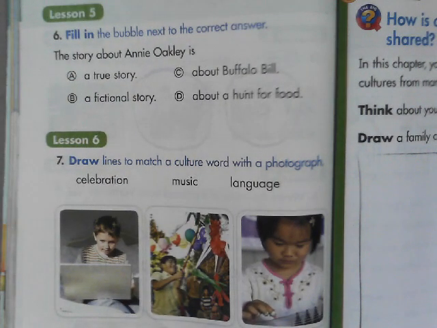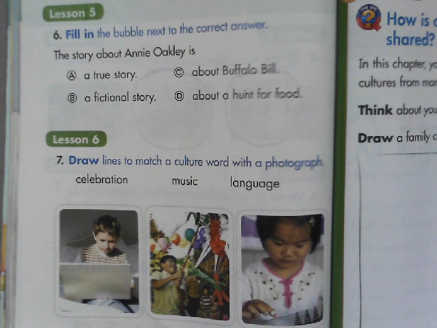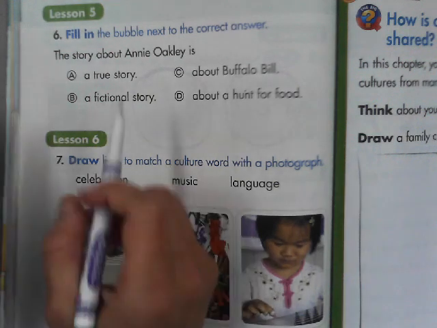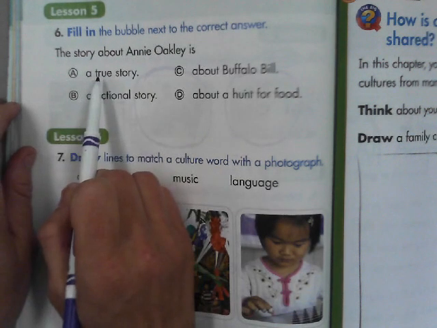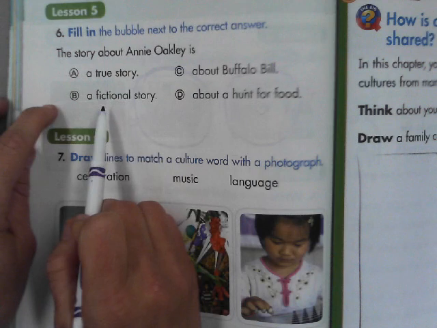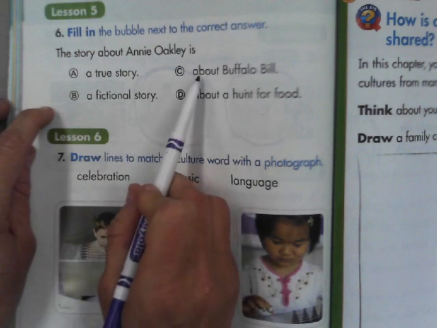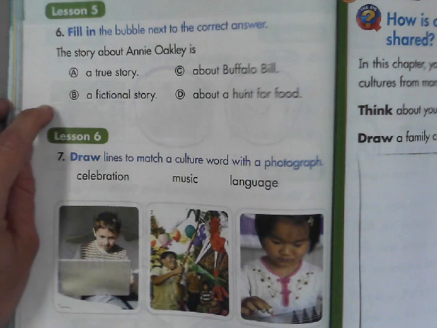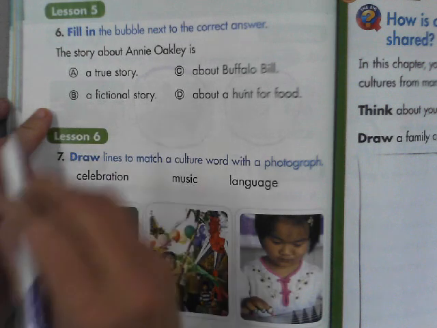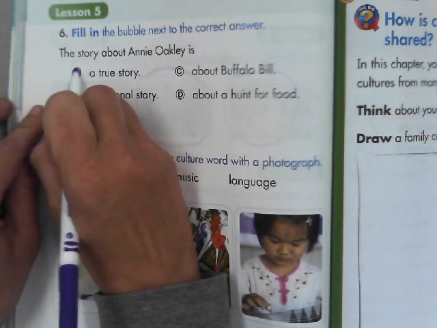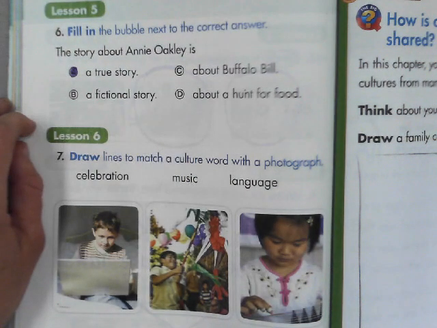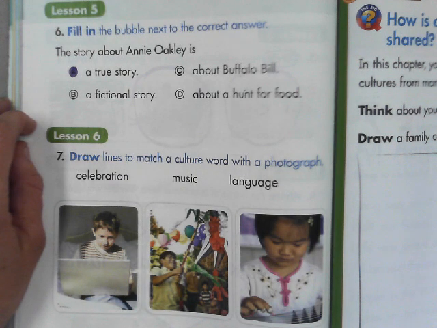Number 6. Fill in the bubble next to the correct answer. The story about Annie Oakley is, but was that a true story, a fictional story, about Buffalo Bill, or about a hunt for food? Well, remember, it was a true story about Annie Oakley, so I'm going to go ahead and fill in A. A true story.